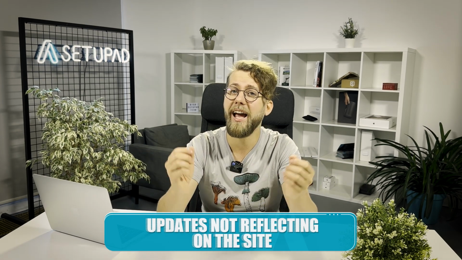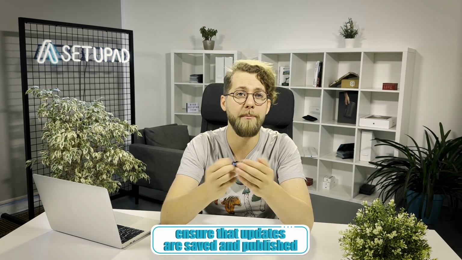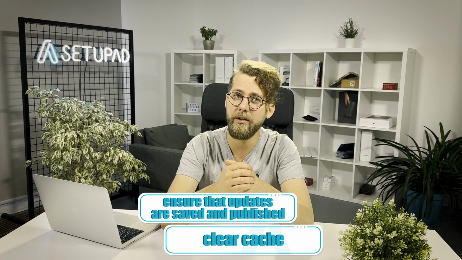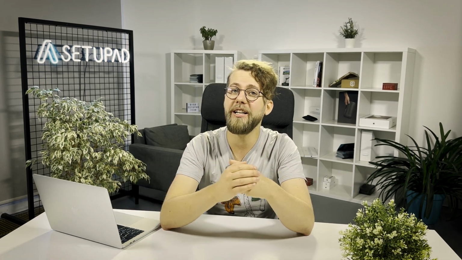To solve this, ensure that all updates are saved and published, and clear cache if you are using a content delivery network or a caching solution. Then republish any changes, and if you're using a CDN or a caching solution, wait for cache durations to lapse or manually clear them. And there you have it, a complete guide to troubleshoot common Prebid issues with Google Ad Manager. Remember, regular monitoring and adjustments are key to maintaining a healthy ad delivery.